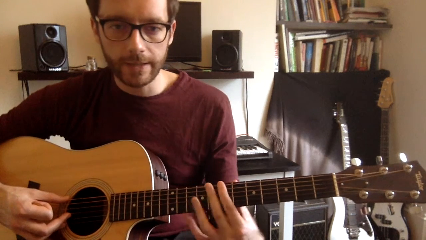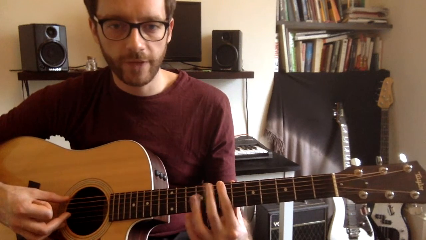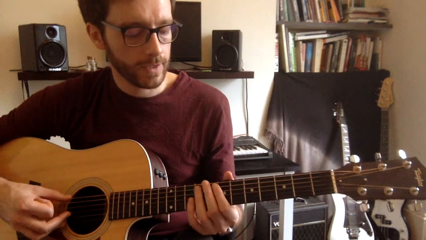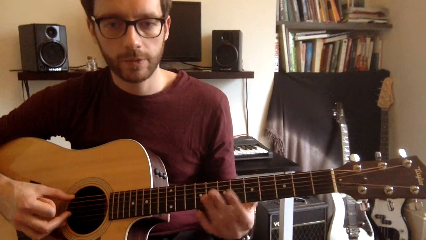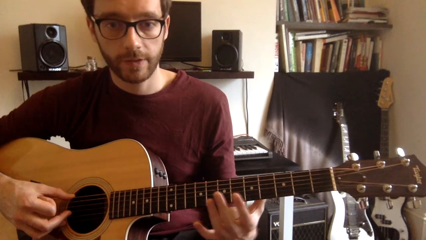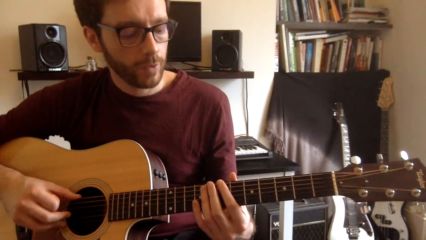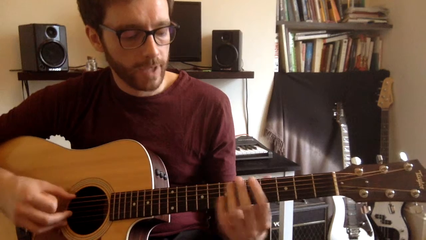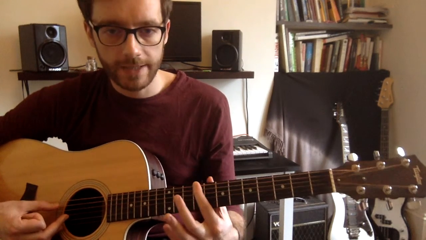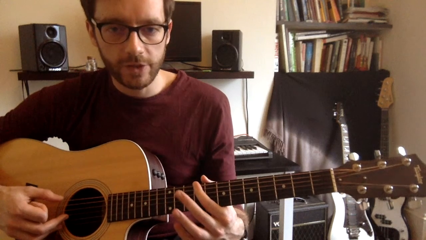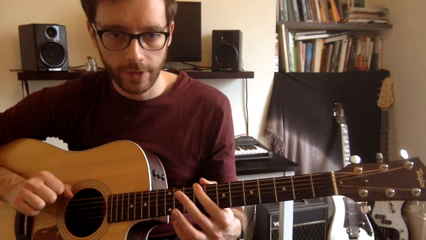Remember that between B and C there's only 1 fret. This is a convention, it's how our musical system in the Western world functions. So we have A sharp, B, C, C sharp. That's it. This is a C sharp on the 6th string, and it's fret number 9.